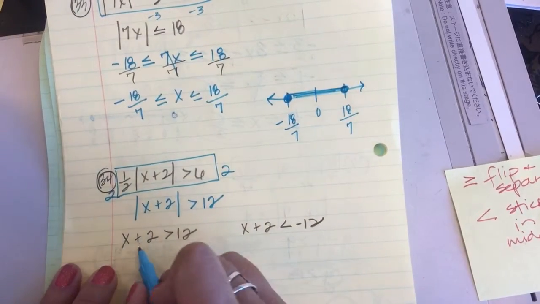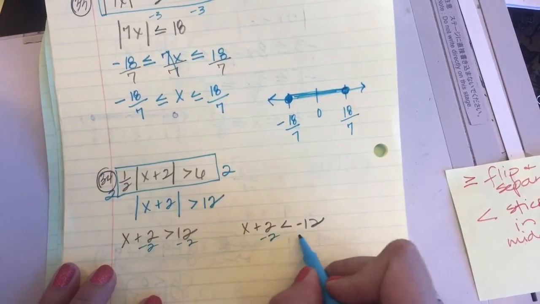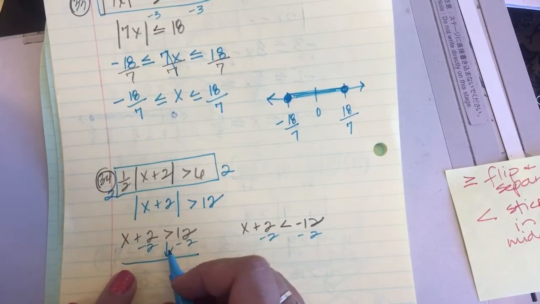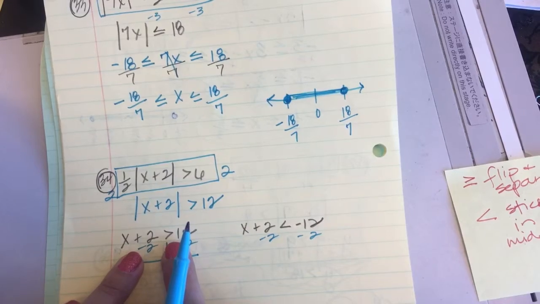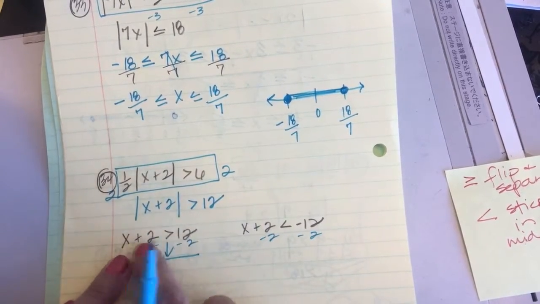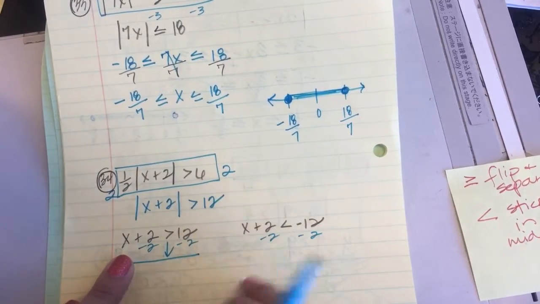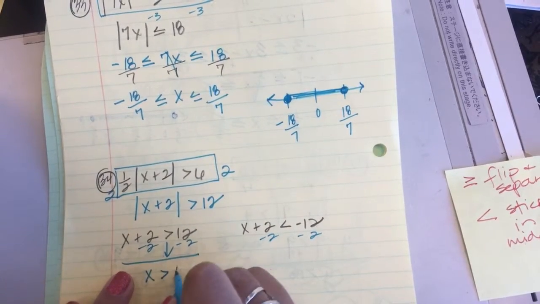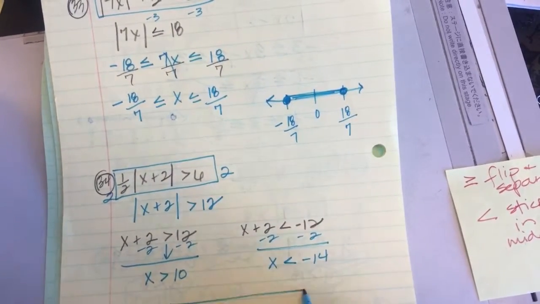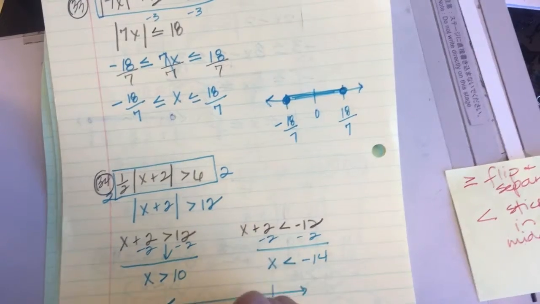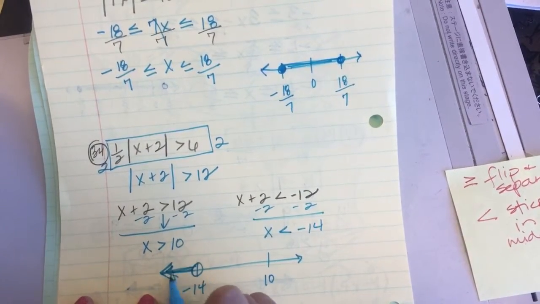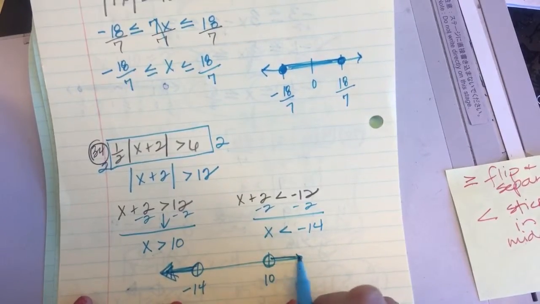So remembering these rules, and I had said in class today that I had to go look them up last night because I didn't have a book. But in a greater than or situation, you separate into 2, drop the absolute value, write it the same, and then flip your sign on the second one, and the answer's opposite. X is greater than 10. X is less than negative 14. So then on my number line, I have to have a positive 10, a negative 14, open circle, less than, open circle, greater than.